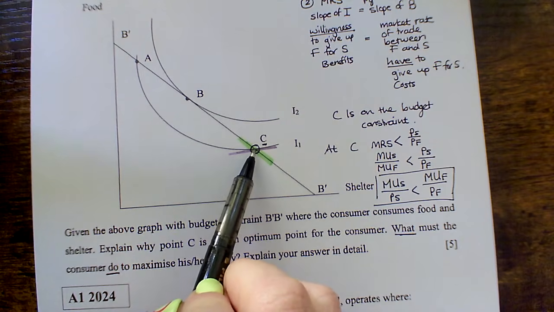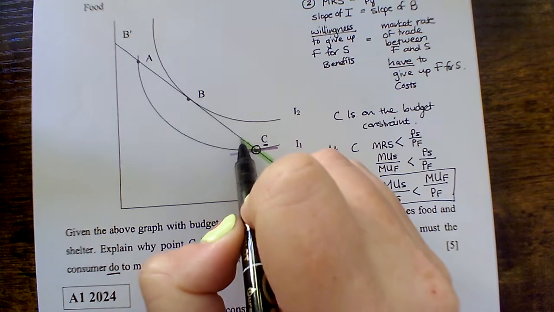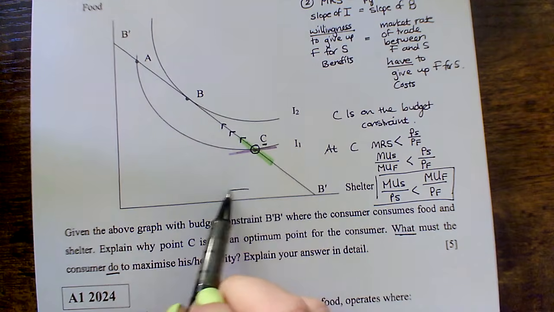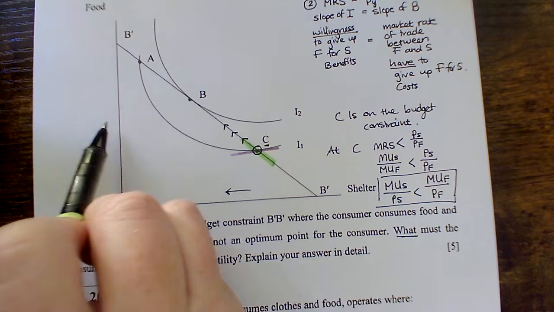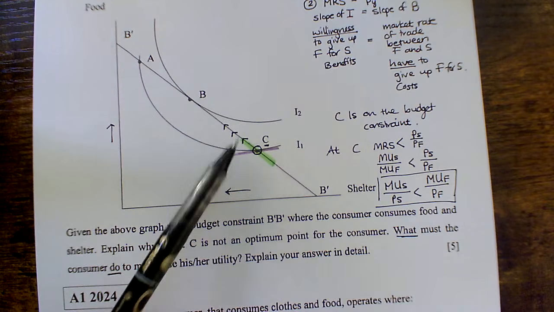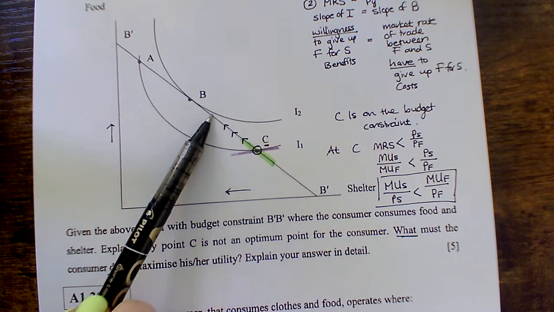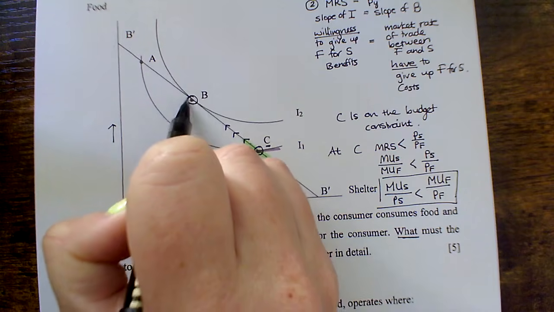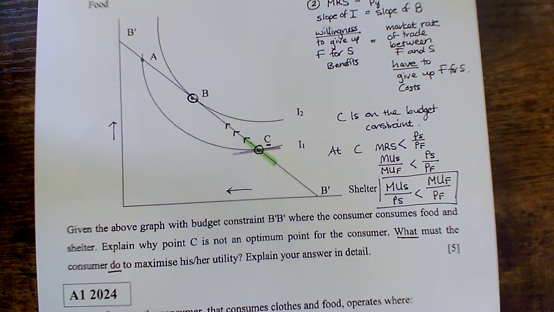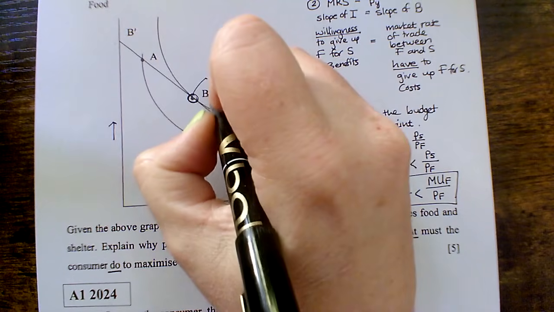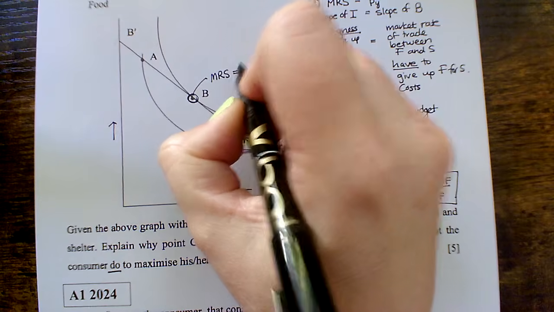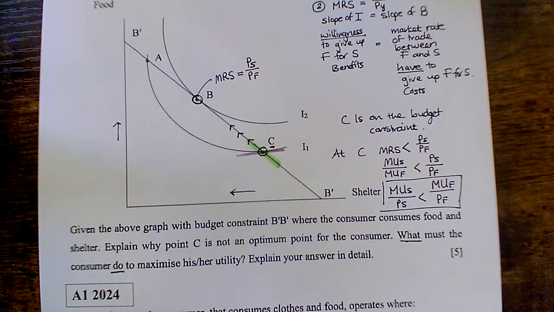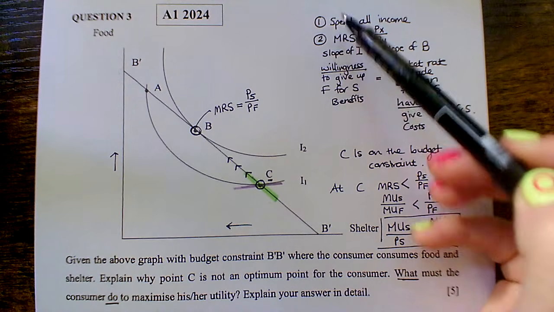So if they're at C, their decision should be to reallocate their budget in such a way that they decrease the amount of shelter they consume and they increase the amount of food they consume. So they need to move up along their budget constraint. And they would continue to do so until they reach this point here, B, which is the optimum point for this consumer. Because at B, the marginal rate of substitution is equal to the relative price of shelter. And that would then mean that they are meeting both of these conditions.